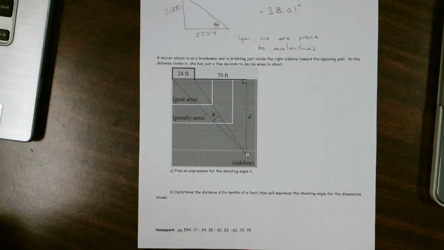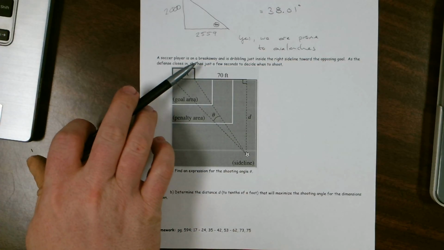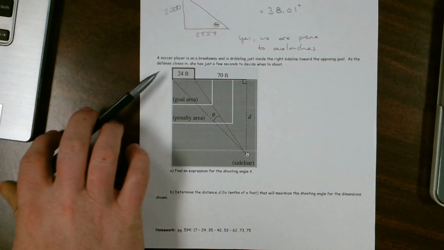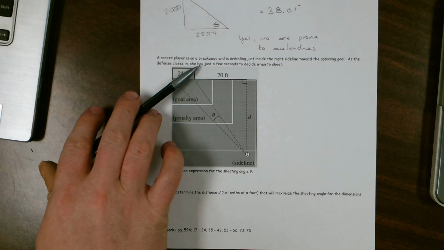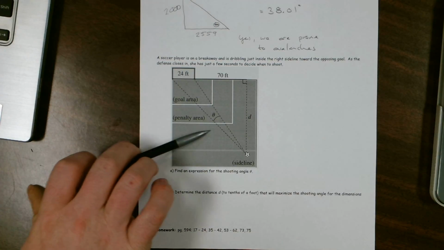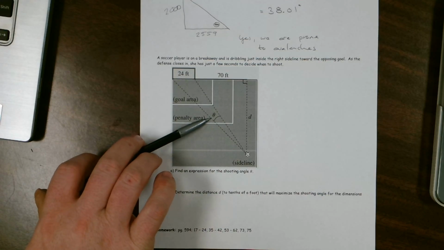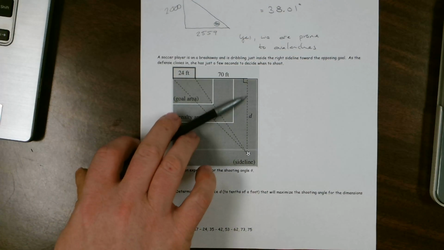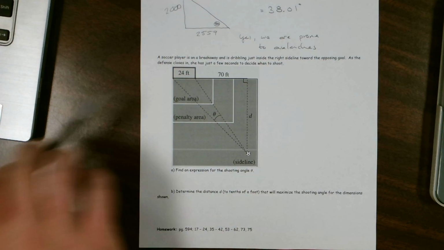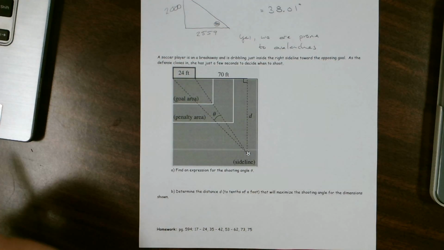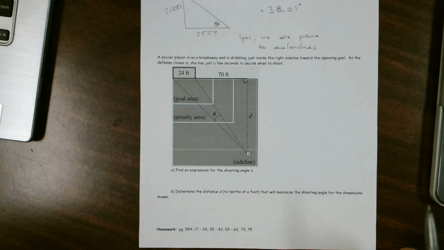Okay, the last question here is about a soccer player on a breakaway, dribbling just inside the right sideline toward the opposing goal. As the defense closes in, she has just a few seconds to decide when to shoot. You can see the diagram, okay? And you can imagine how angle theta is changing as the soccer player gets closer and closer to the end line here, the line that the goal is on.